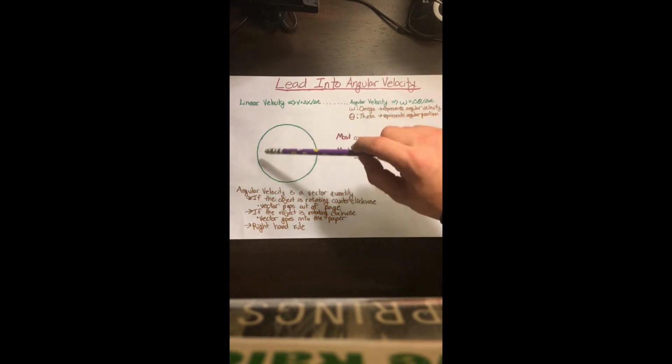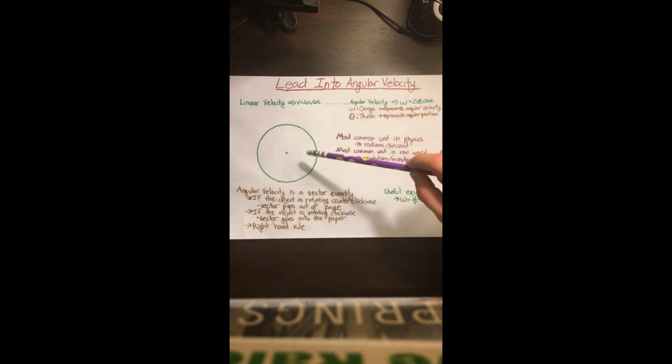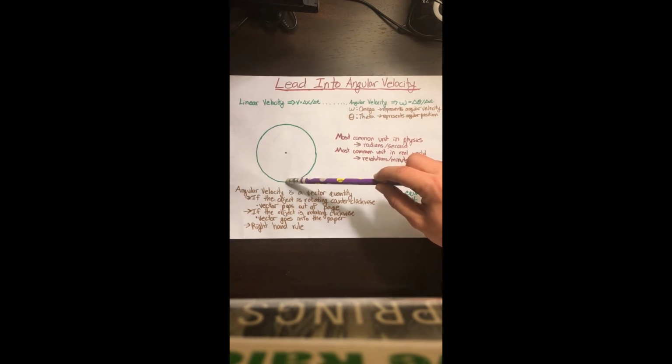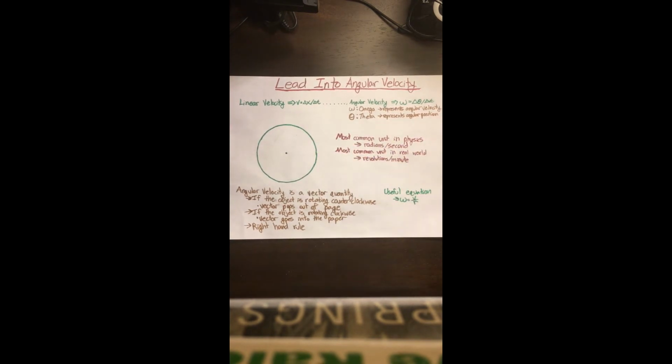Angular position is the place around the center of this circle here. An example would be if a ball started here, rotated counterclockwise, and ended here. But to measure this, you will need units. The most common unit in physics is the radians per second, but the most common unit in the real world will be revolutions per minute, which you can see next to the speedometer in your car.